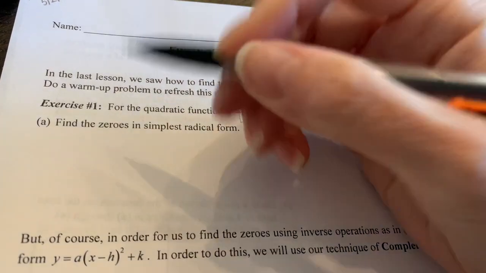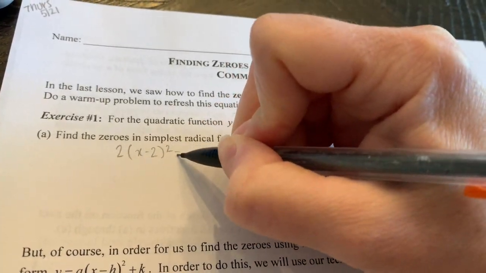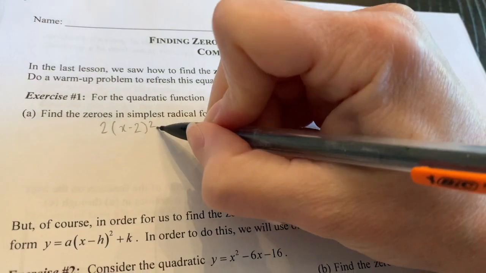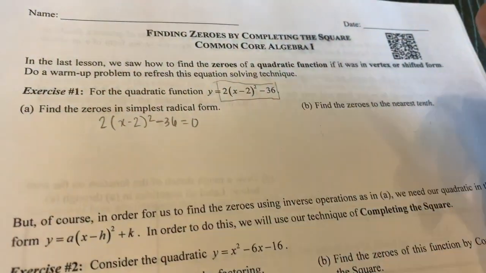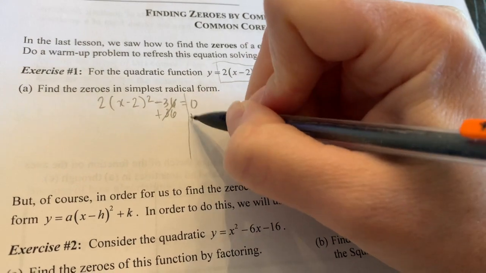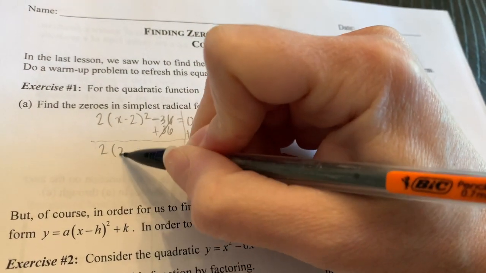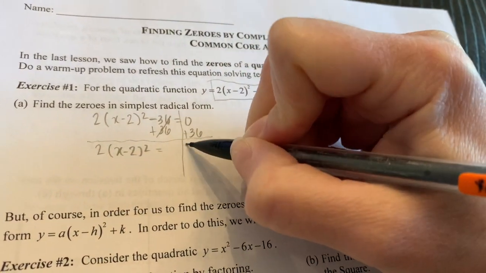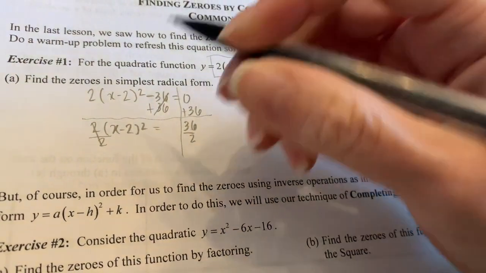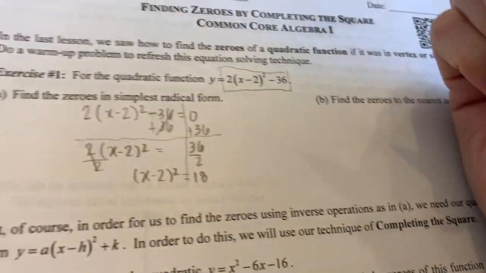So we set that equal to 0. So 2 times x minus 2 squared minus 36 equals 0. Okay, so what we're going to do is set this all up and solve for x using inverse operations here. So we have 2 times x minus 2 squared equals 36. Let's divide by 2. And we get x minus 2 squared equals 18.